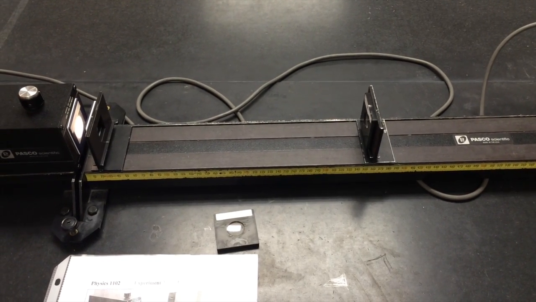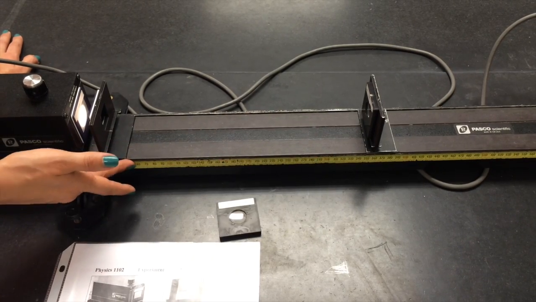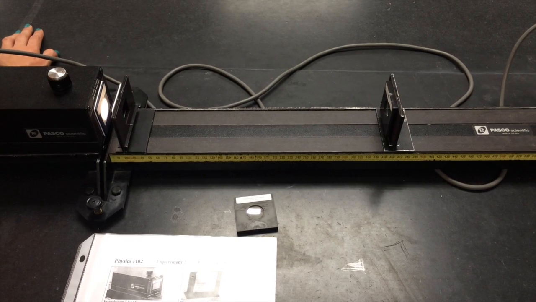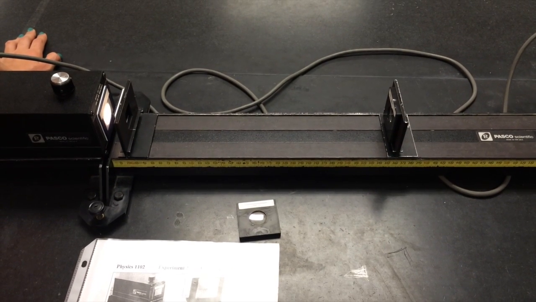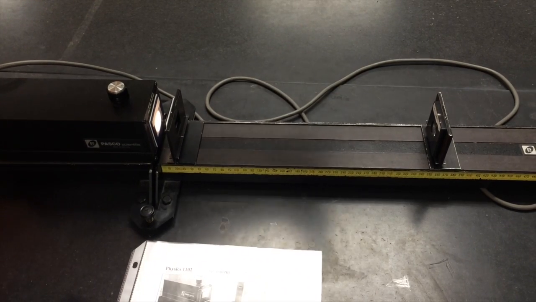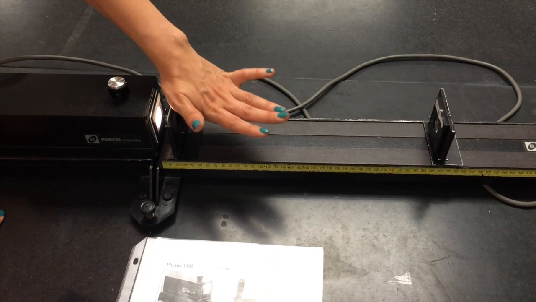If you are careful with calculating offsets and reading the raw positions, you're going to get your results within 2% to 5% error. The arrow of the object points in one direction, and the arrow of the image points in the other direction. That's because for the convex lens, you're getting a real inverted image.